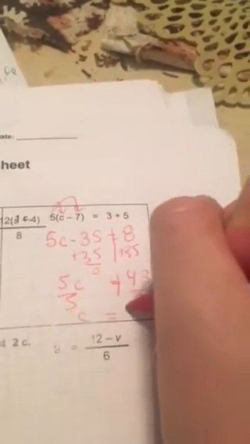c equals 43/5. Now I'm leaving these as improper fractions because I know they're not going to be whole numbers, they're going to be decimals. So if you want to go ahead and divide and turn it into decimals, feel free.